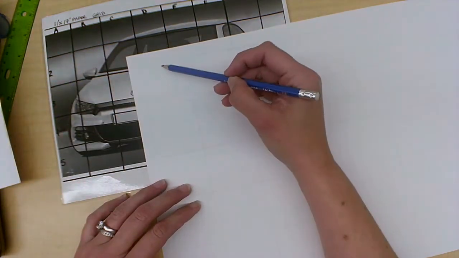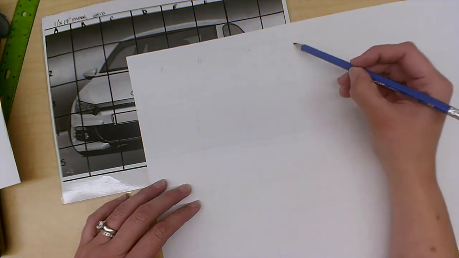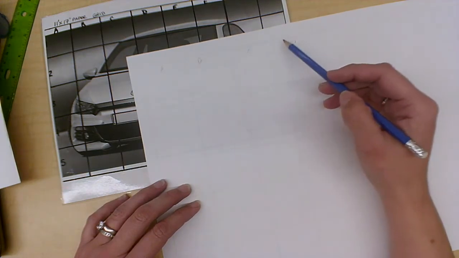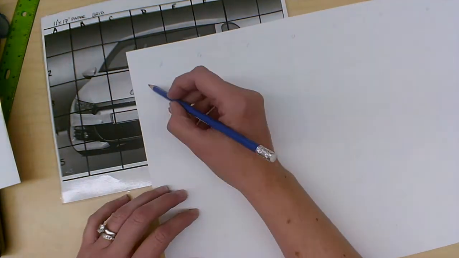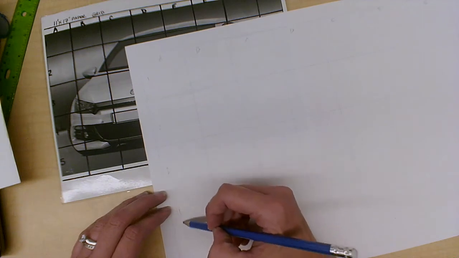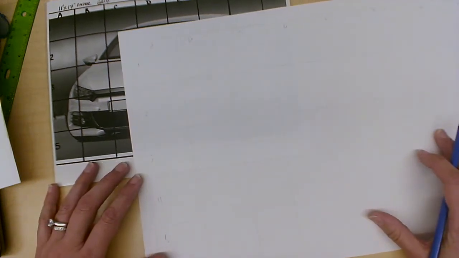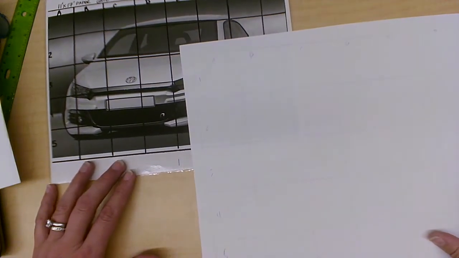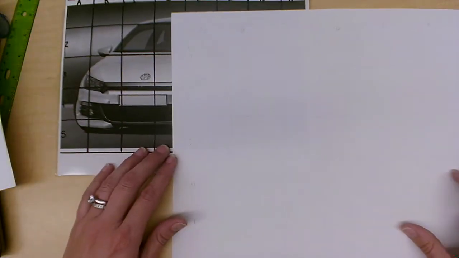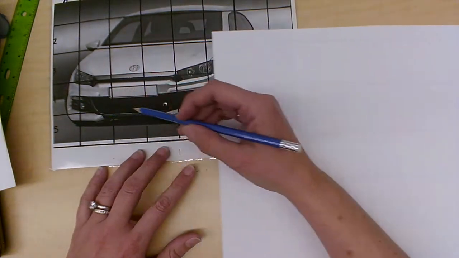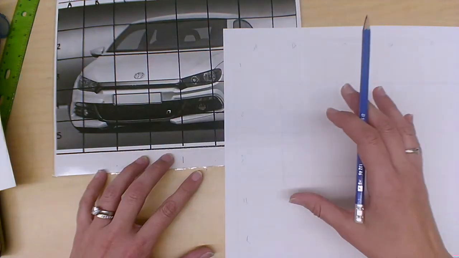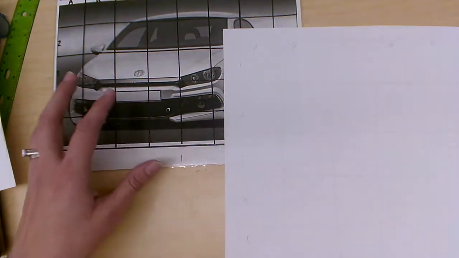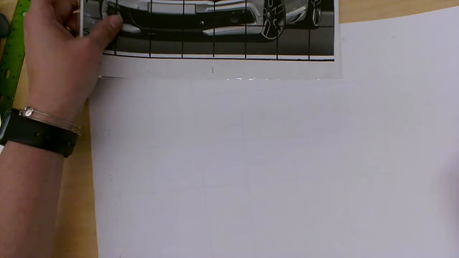So the first step is to actually label your drawing paper. A, B, C, D, E, F, G, H. You notice how it matches? And then 1, 2, 3, 4, 5. How we do grid drawing is kind of like Battleship, one square at a time. So step 1 is actually doing the contour outline of the car. What that will give us is a really good reference on the size of the car. So that's where we want to start.